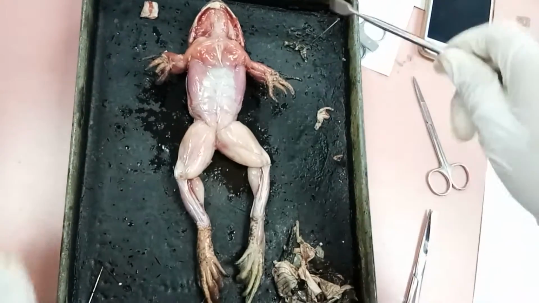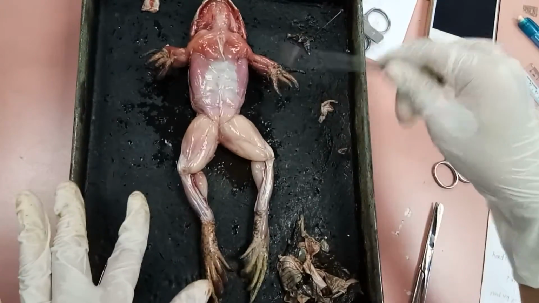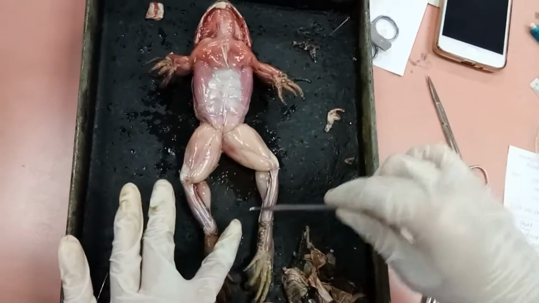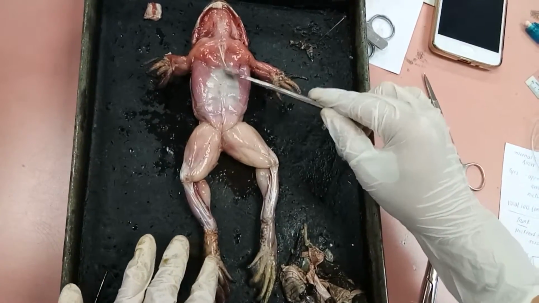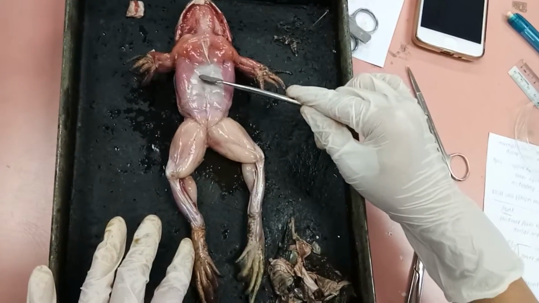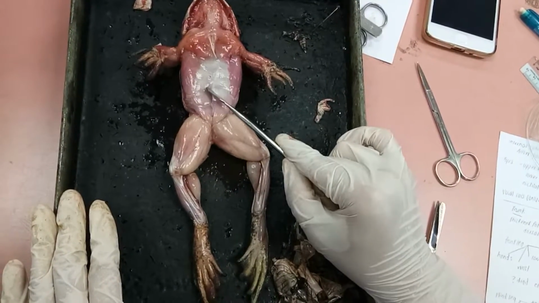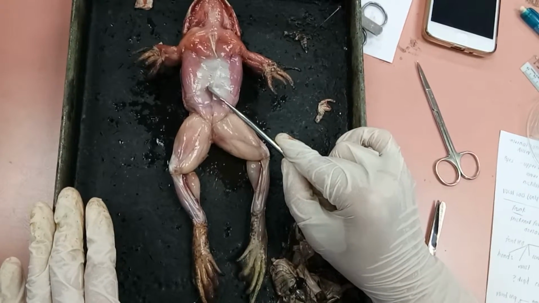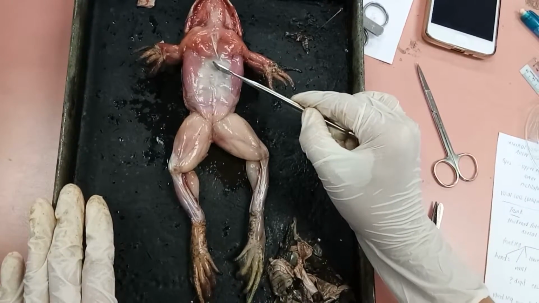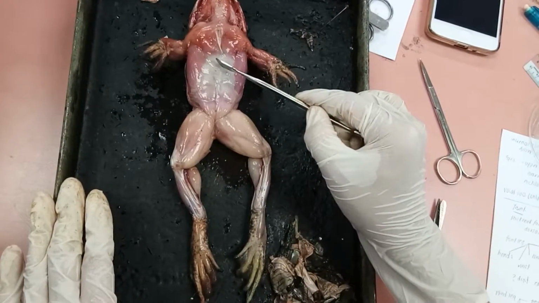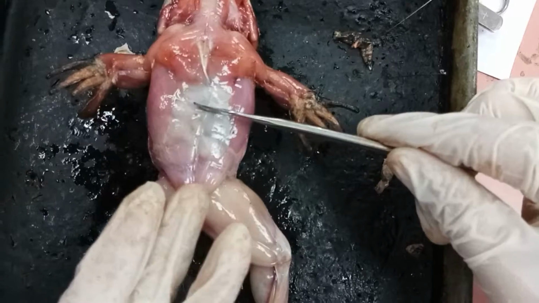After cutting the skin of the frog, we can clearly observe the muscles of the frog. So this is the ventral view of the muscle system of the frog. This is the rectus abdominis. This muscle extends lengthwise on either side of the ventral median white line. Its origin is on the pubis and its insertion is dorsal on the sternum and the coracoid. Its action is to compress the abdomen and depress the sternum and coracoid.